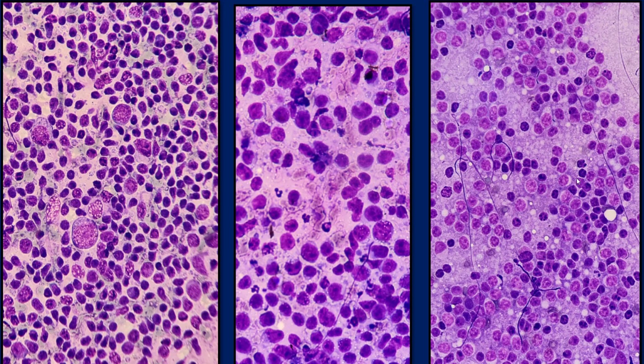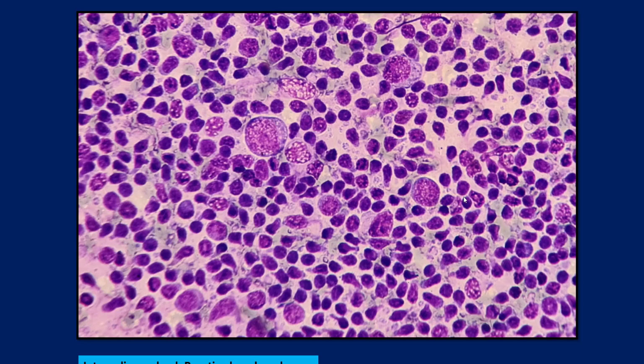Now, this case again is something I've shown you before is a problem, because the population is not really polymorphous, it is not really monotonous, it is a mixture of cells. There are small lymphocytes, but a large number of intermediate cells, some cells with clearing of cytoplasm, who knows? So this was a reactive lymph node, a diffuse large B-cell lymphoma, and this turned out to be a marginal zone lymphoma.